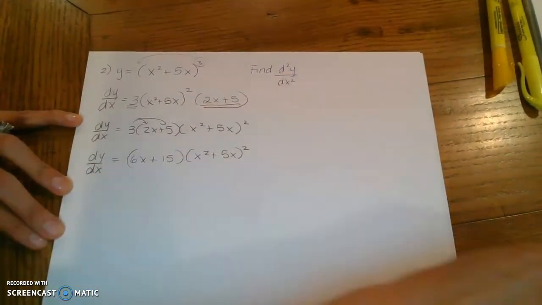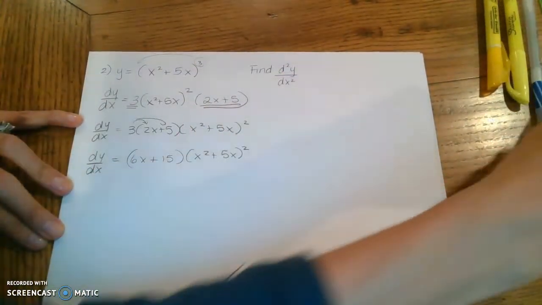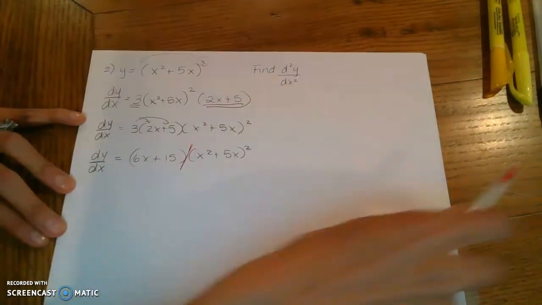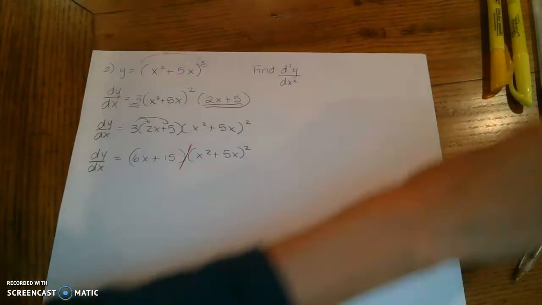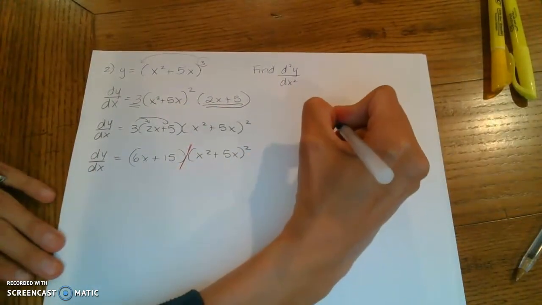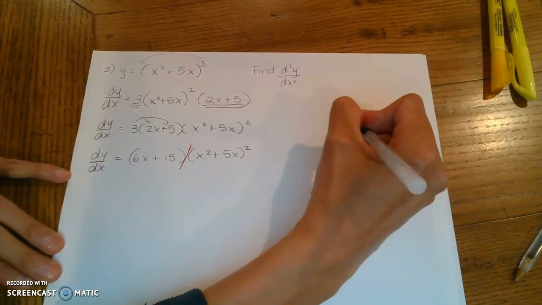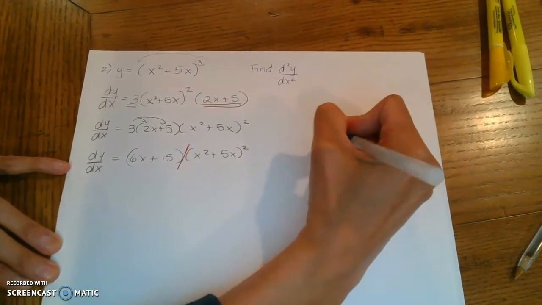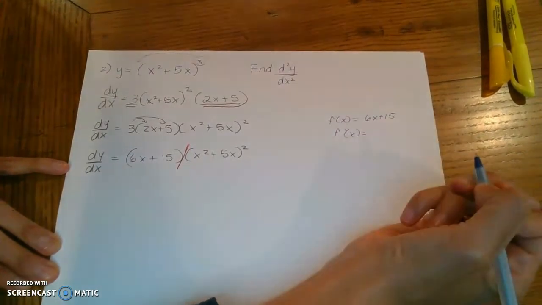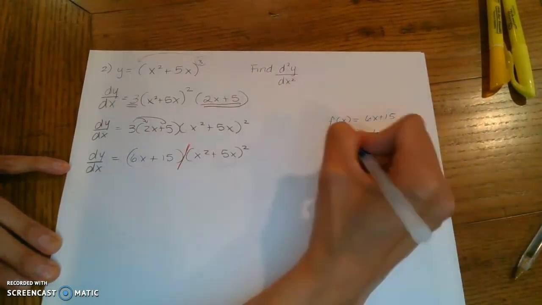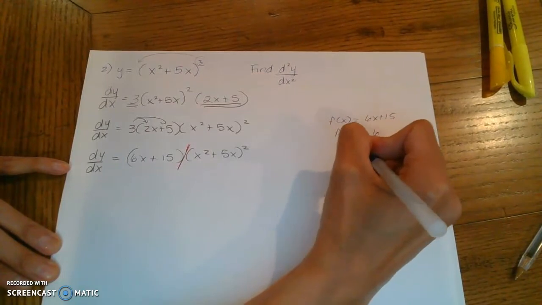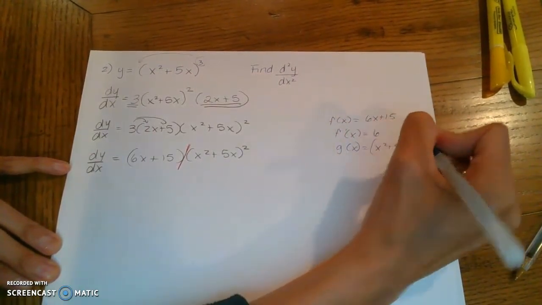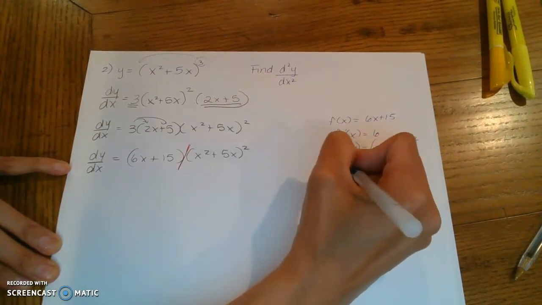So now I'm looking at this and I go, okay, if I want to find the second derivative, that's going to require the product rule. Some of you have been doing a very nice job making your key. You can write off to the side, f of x is 6x plus 15. F prime of x is just 6. G of x is x squared plus 5x squared. And then g prime of x, well, this one's a little bit messy.